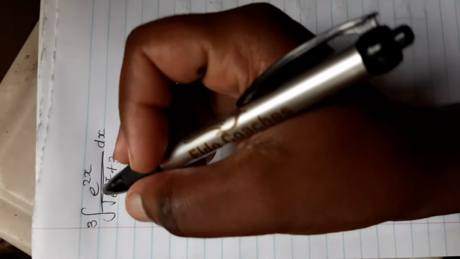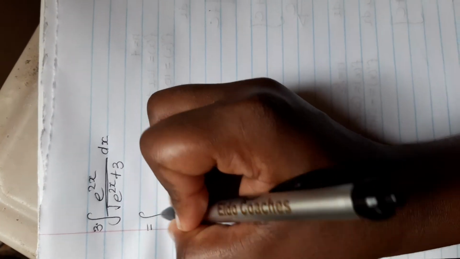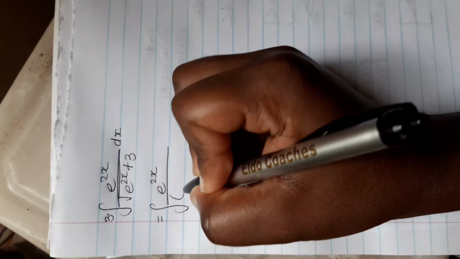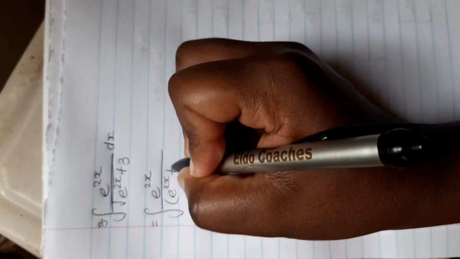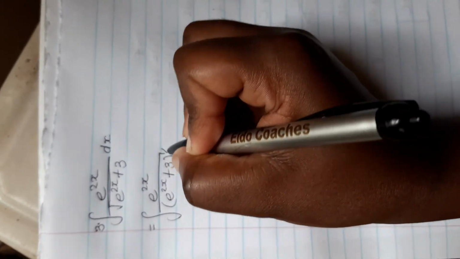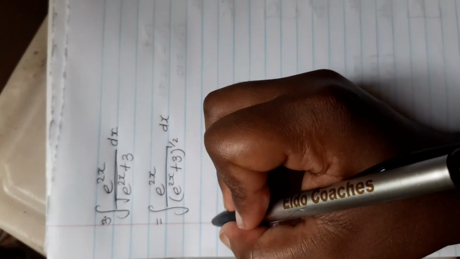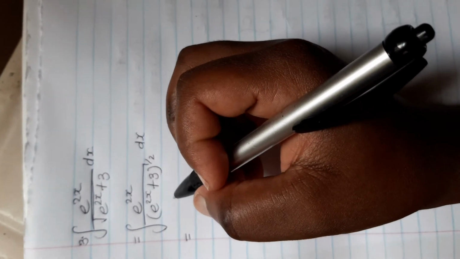Right. So obviously the rule is to simplify and integrate. Right. So let's simplify this. The integral of e to the power 2x all over, we know that anything with a root means that it is raised to the power of 1 over 2, dx. Then the denominator can be taken up to the numerator.